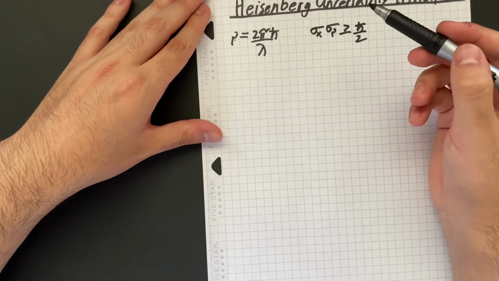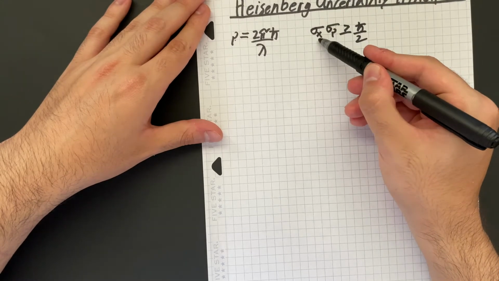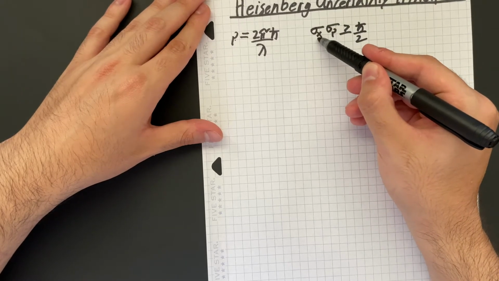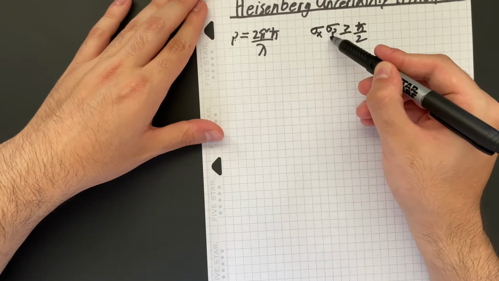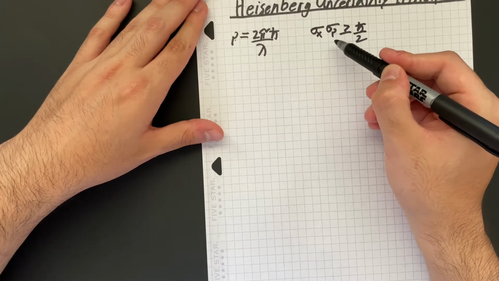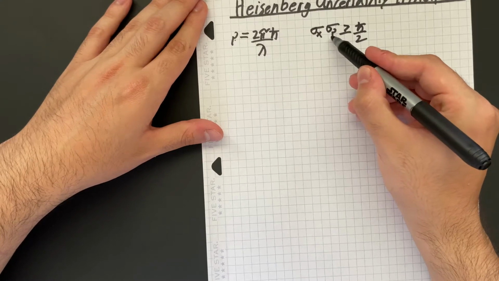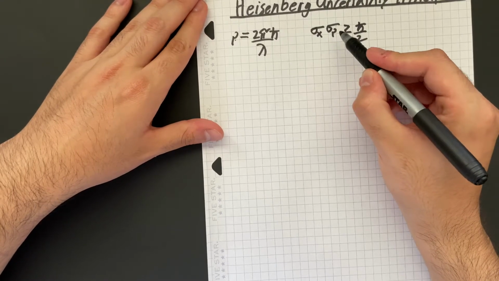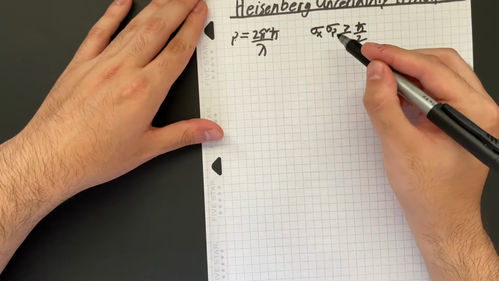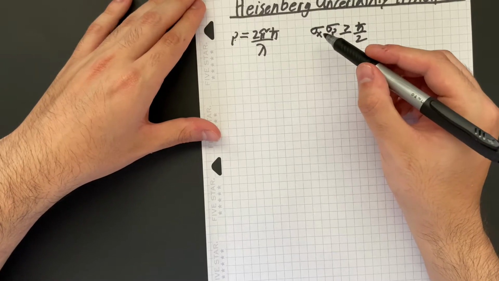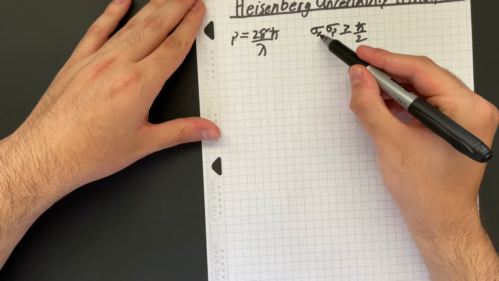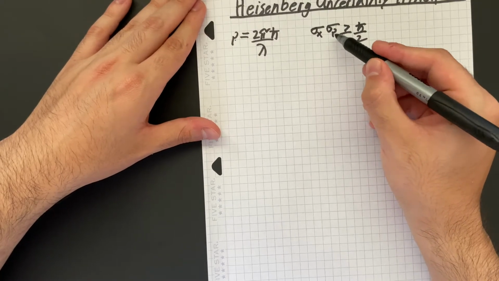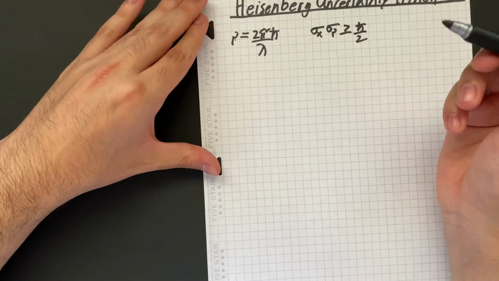Now what this means is there's an inherent variance in your x measurement and an inherent variance in your momentum measurement. So, as we stated in the last video on operators, since the wave function is really a probability distribution, there's some variance in what values you measure could be.